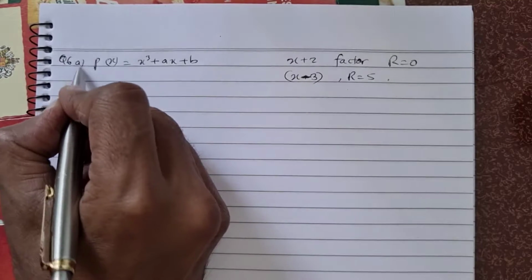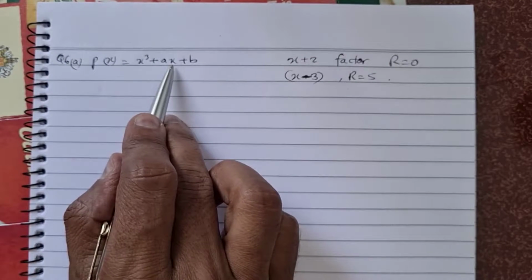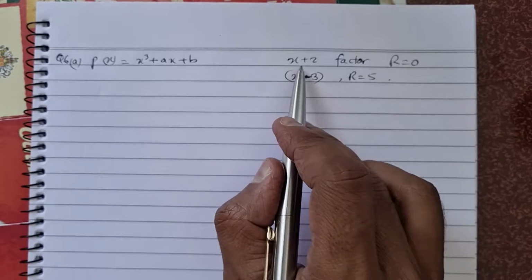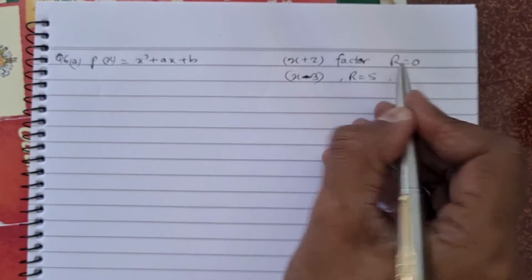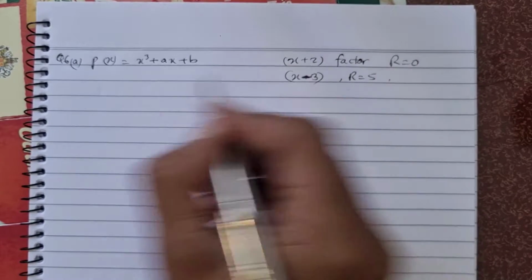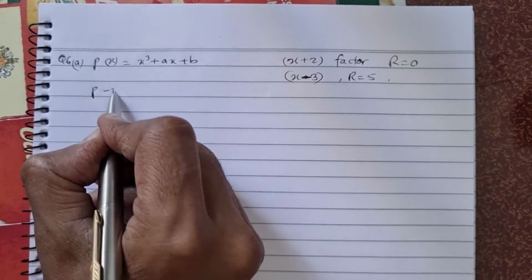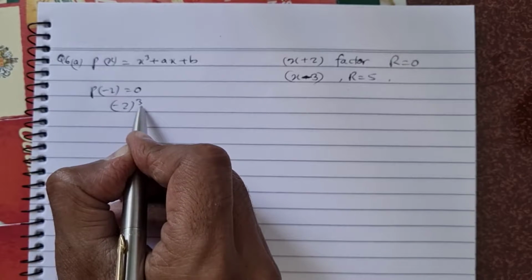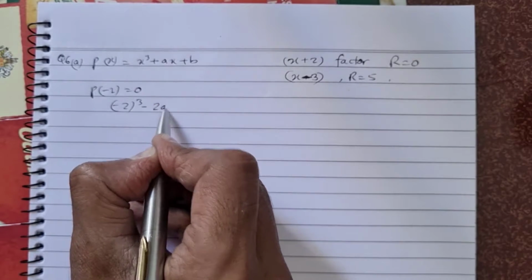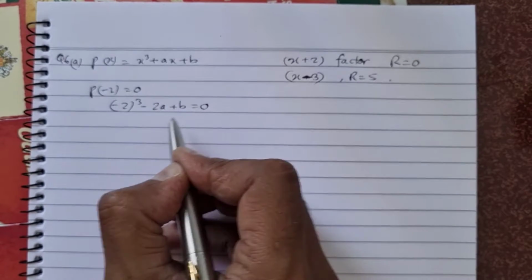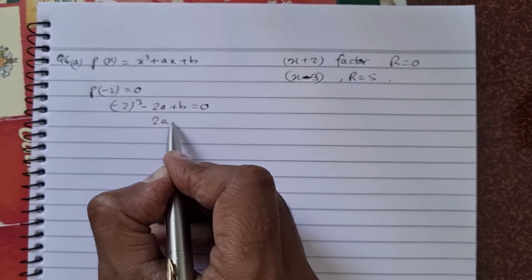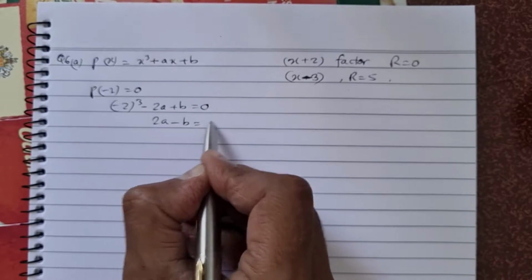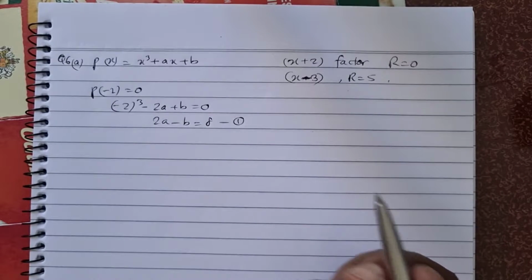Okay, for question number 6, part A, here is the equation, and then we are told that x plus 2 is a factor, which means that the remainder is going to be equal to 0. So immediately I can say that p of minus 2 is going to be equal to 0. That means minus 2 to the cube minus 2a plus b is equal to 0. And if you were to simplify this, you're going to come down to 2a minus b is equal to 8. This is your first equation.